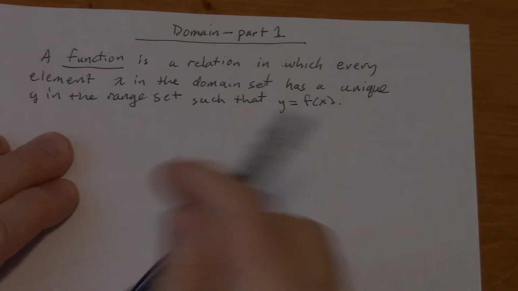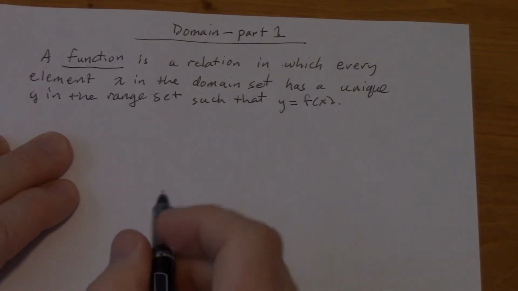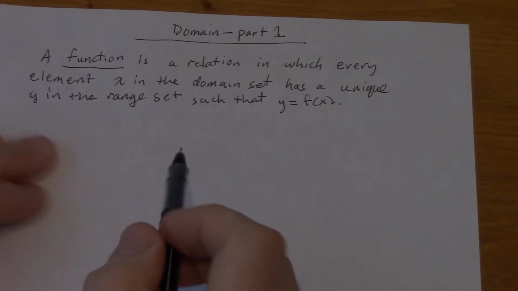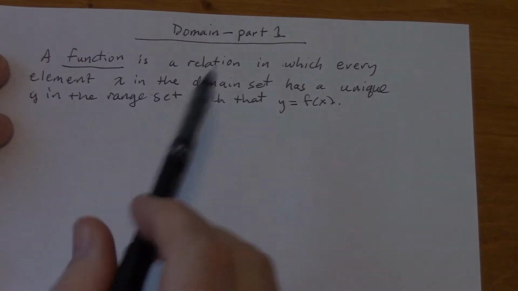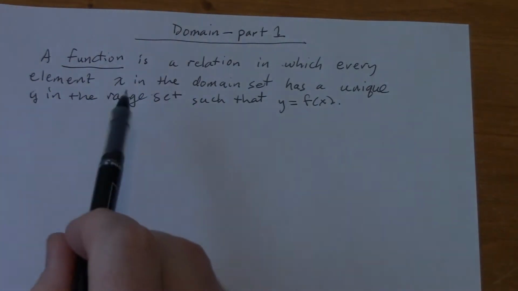All right, class. In this lesson, we're going to talk about the domain of a function and being able to find the domain. Because of the complicated nature, this is going to be a two-parter. First off, we'll start with a definition of a function.